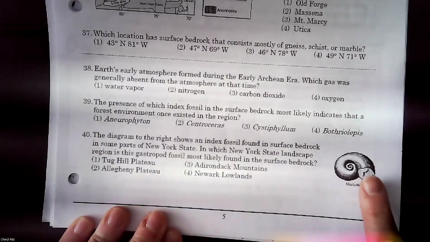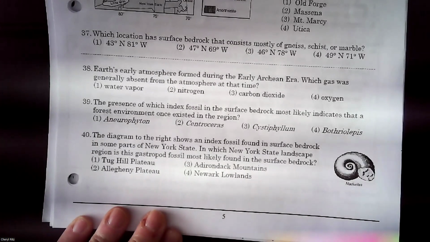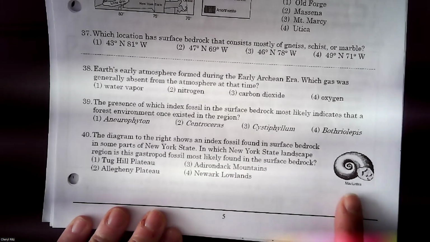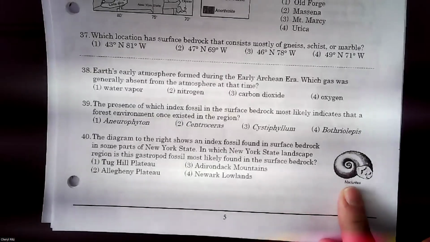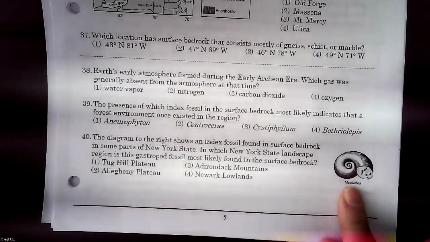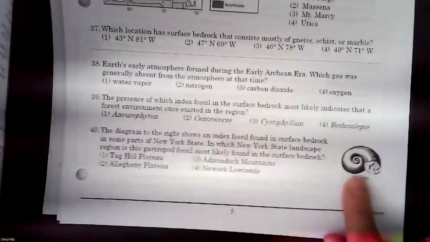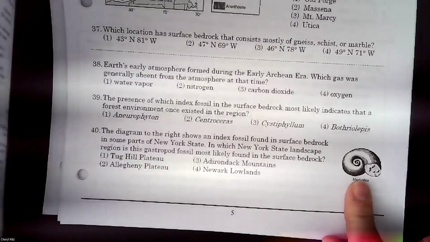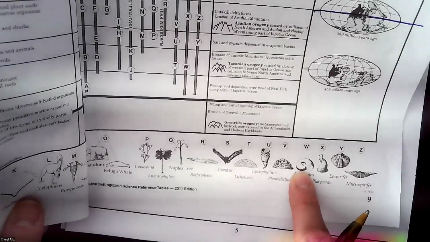So it says the diagram to the right shows an index fossil found in the surface bedrock of some parts of New York State. In which New York State landscape region is this gastropod fossil most likely found in the surface bedrock? So we got to just start with the information they gave us. So we see this thing. To me, it looks like a little coil of dog poop, but I don't think that's what it is. It's really this guy right here, letter W on your reference table.